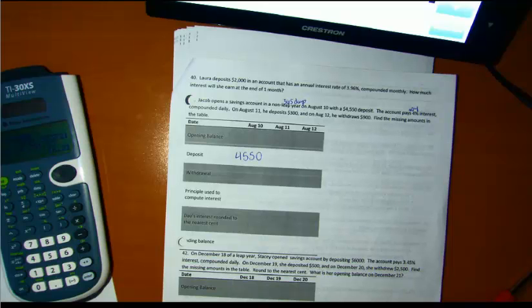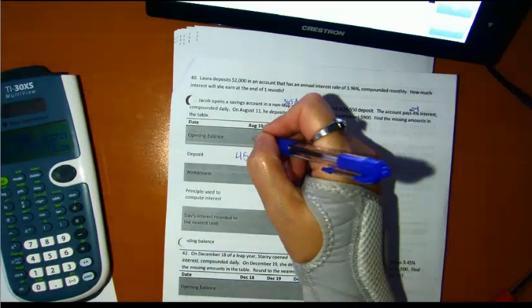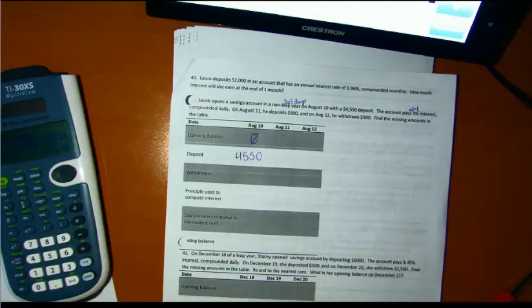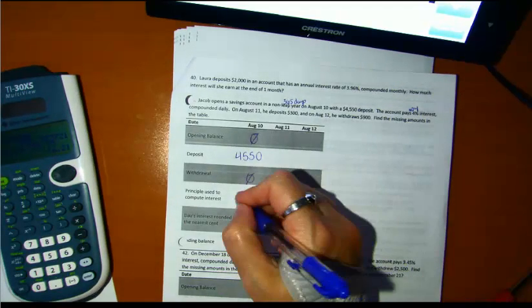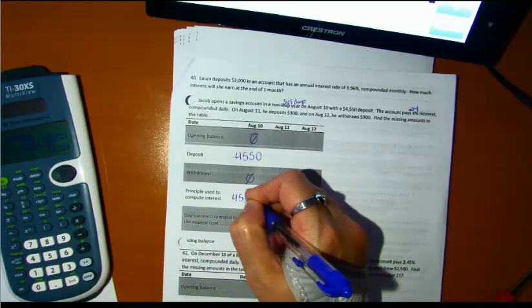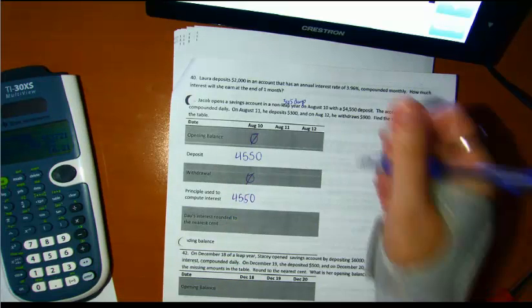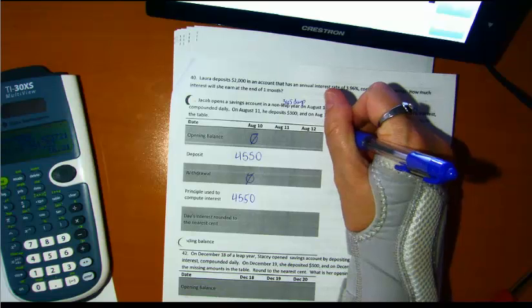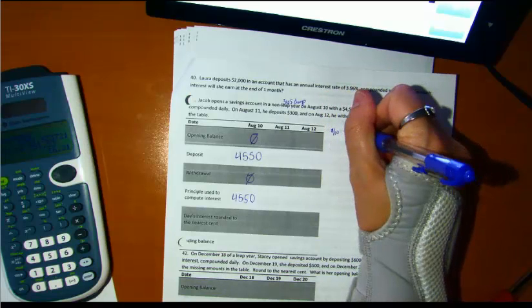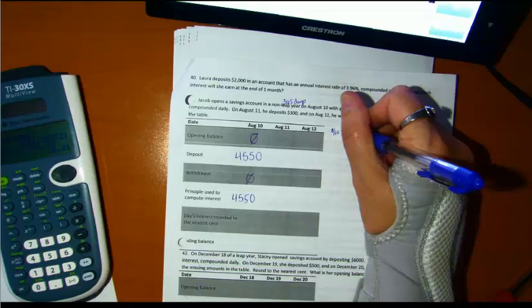Okay, this is August 10th. He had no money because he opened the account. He did not withdraw any money. The principal used to compute interest is the same. And so we need to figure out his interest for the day.